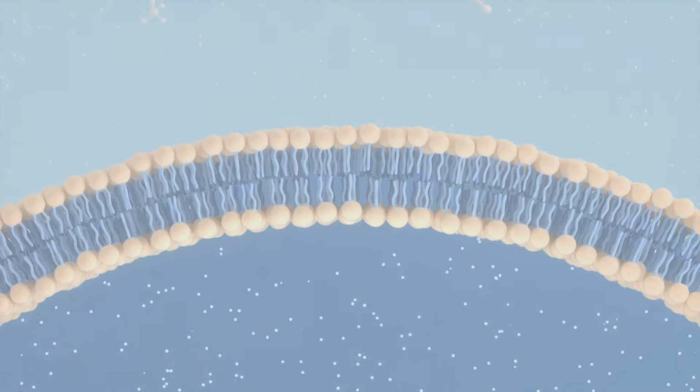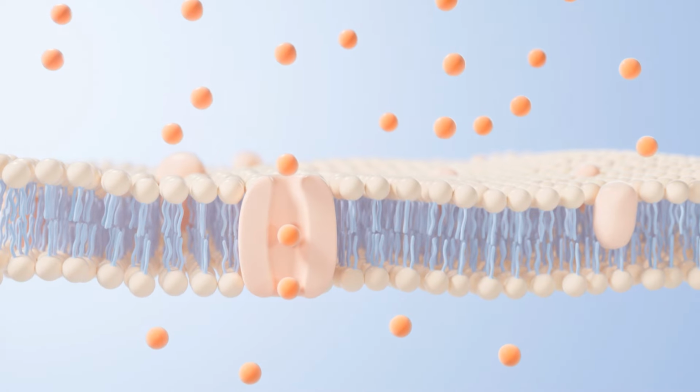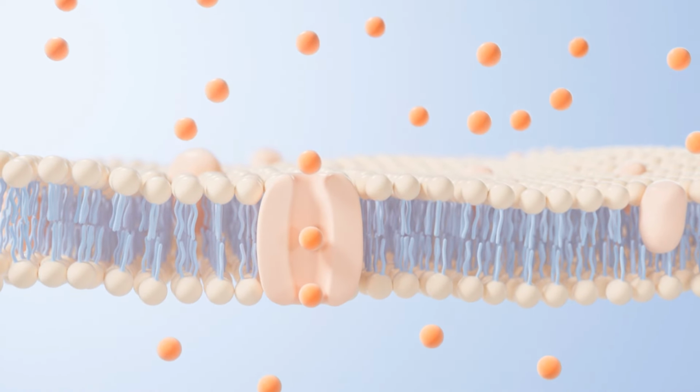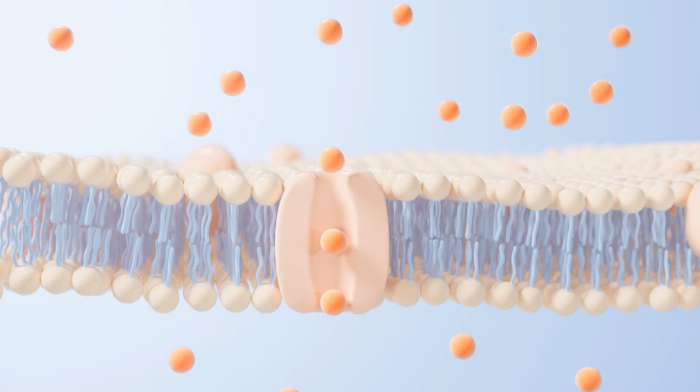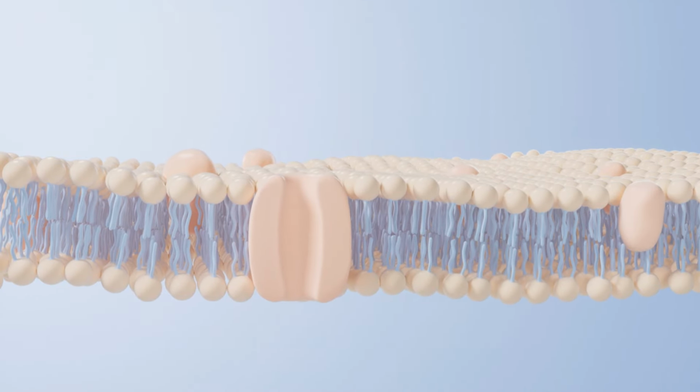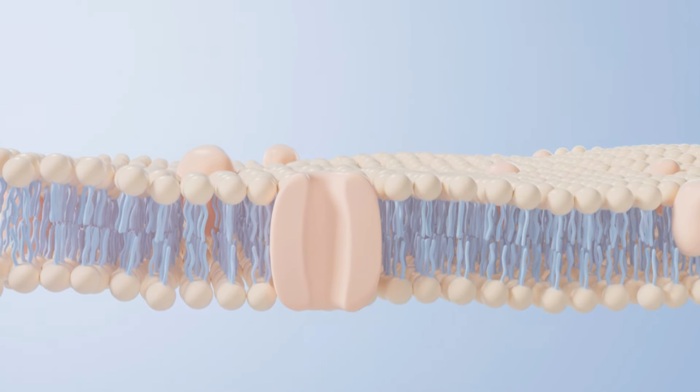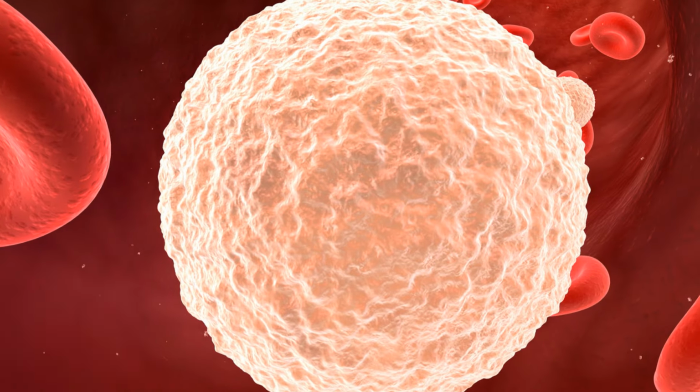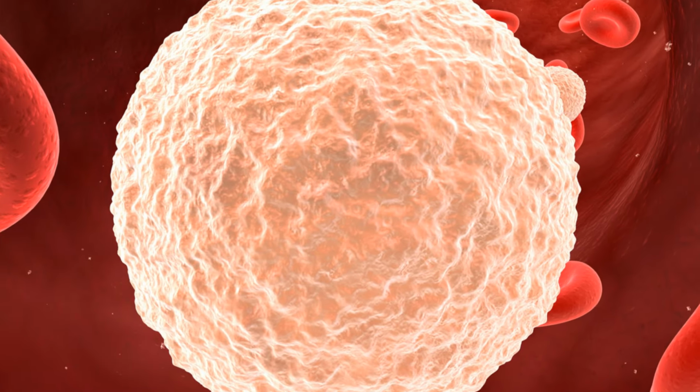Explain the selective permeability of the cell membrane. Selective permeability means the cell membrane controls the entry and exit of certain molecules. Small nonpolar molecules like oxygen can pass through freely, while larger or charged molecules require specific transport mechanisms such as proteins.